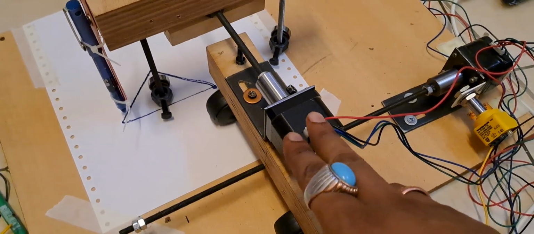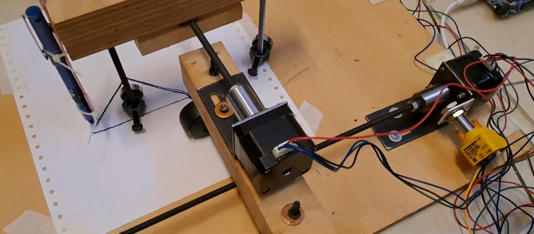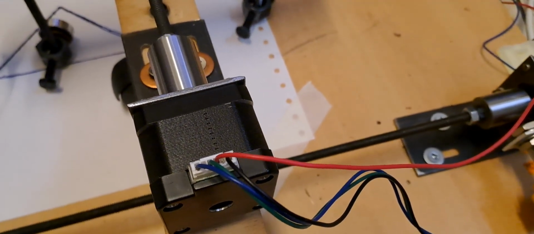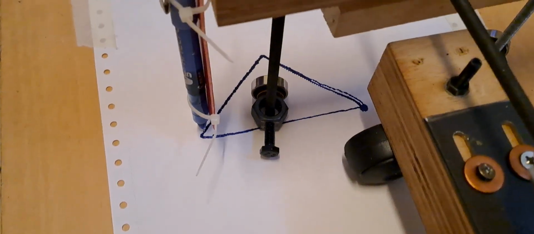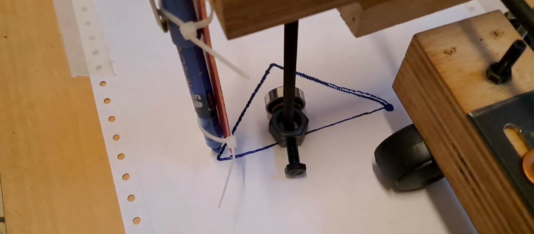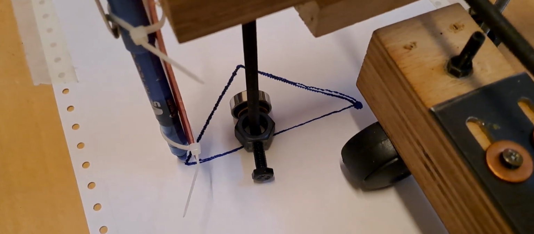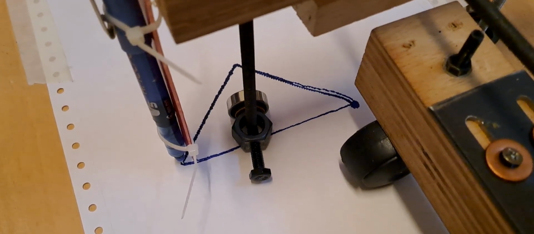So as you can see here, the motors are in action. Both the motors are in action, and it is drawing a triangle. As you can see here, it is tracing the triangle correctly. It is following the trace.